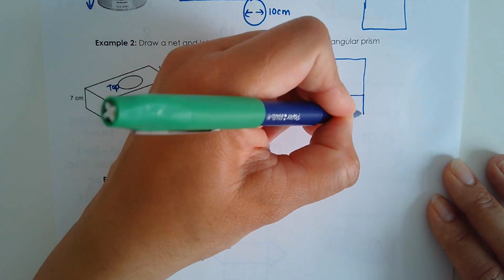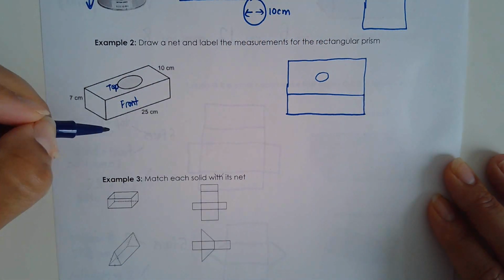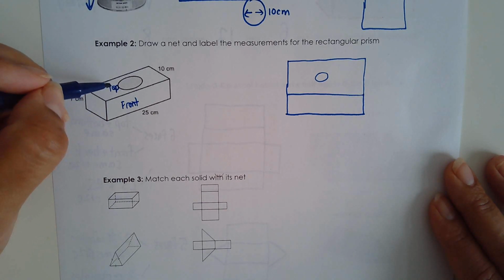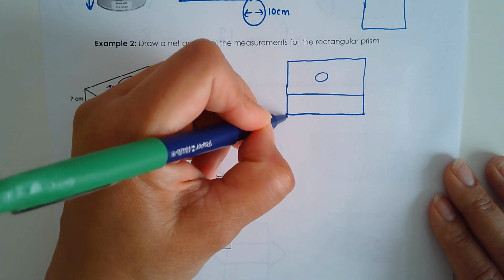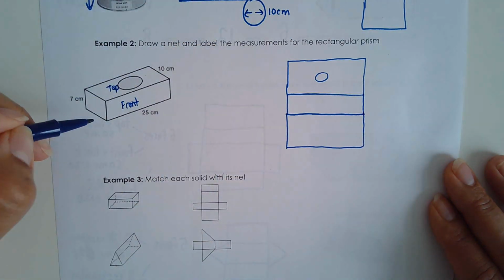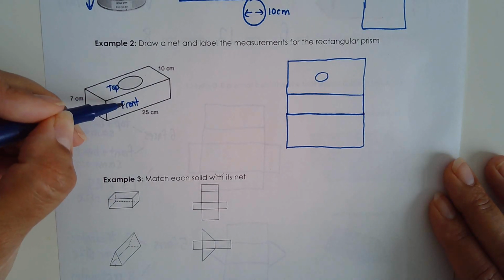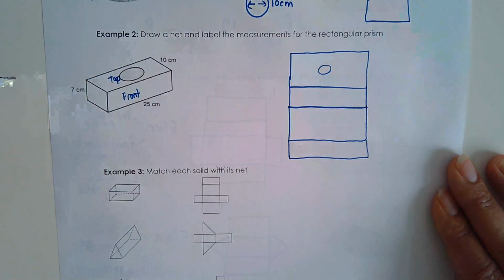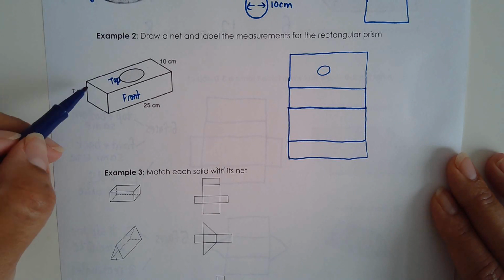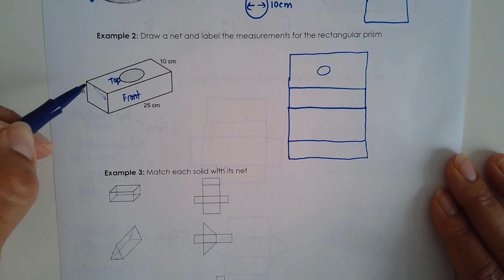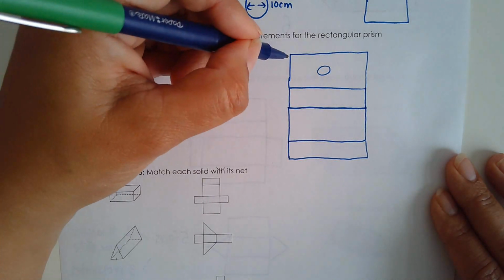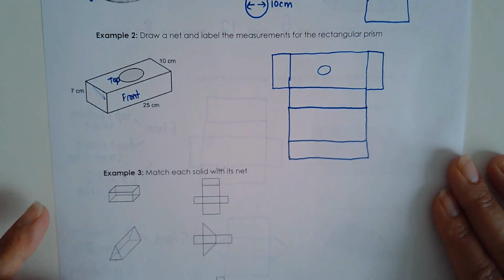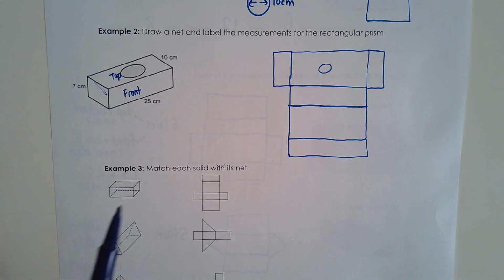So the front is also a rectangle, but it's shorter. Then I'm going to draw the bottom, which is the exact same size as the top. And then the back, which is the exact same size as the front. Okay, and now for the sides. So I have the left side and the right side. I'll have them coming off the top. And there's my net. I feel like I did a pretty good job.